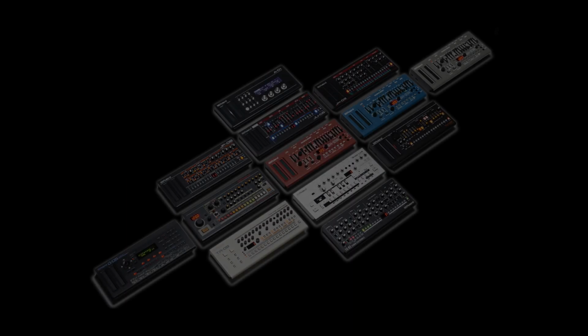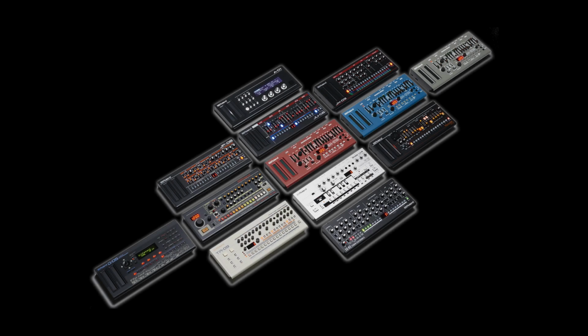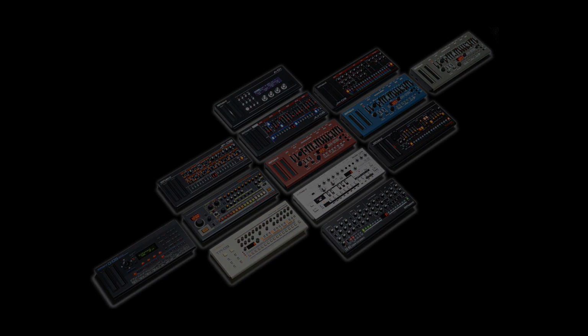Then in the second video we look at the Roland Boutique range. And what Roland did there is they took all the models they developed for the AIRA stuff and they put each of those physical models into a dedicated micro-sized hardware unit. That's the Roland Boutique range, and all of the Boutique products are 100% AIRA system compatible.